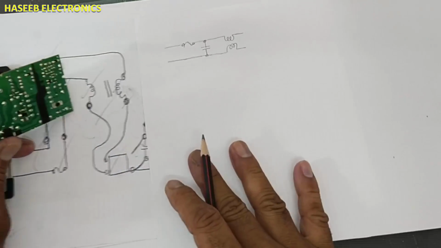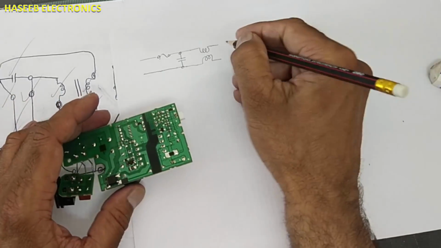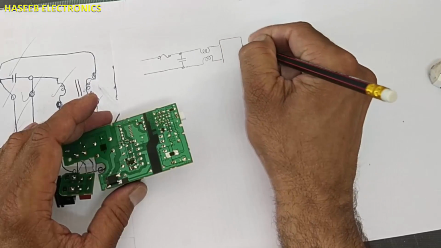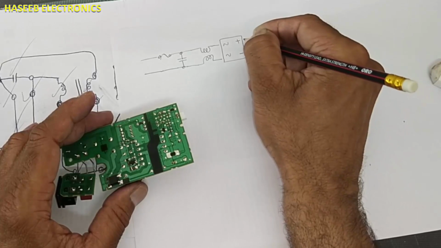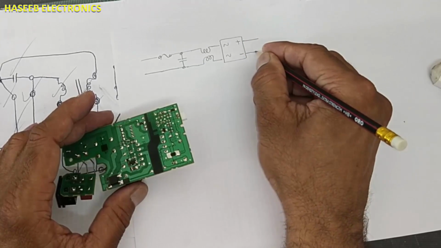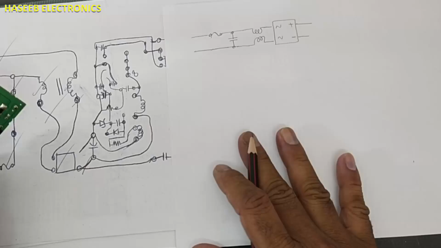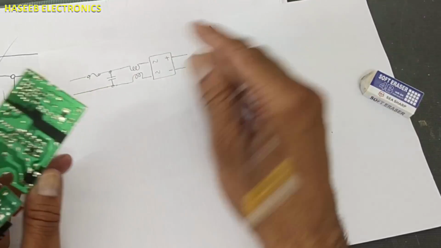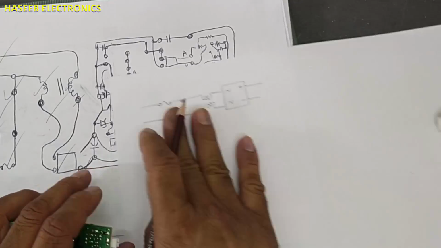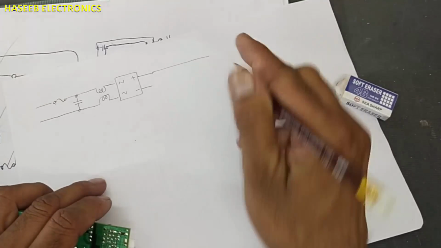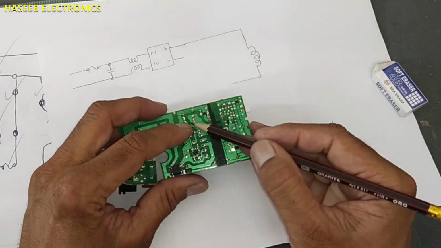Then we will pass to the bridge rectifier. Then we have the bridge rectifier here. We can draw a symbol: AC, positive, negative. This is positive and this is our negative terminal. The same here. This is the positive terminal, so the positive terminal is reaching the transformer winding, which we draw here. It is reaching here and the winding is being driven through this IC.